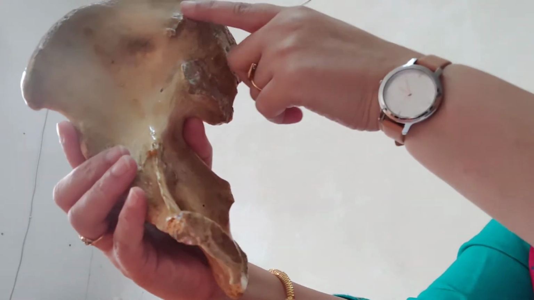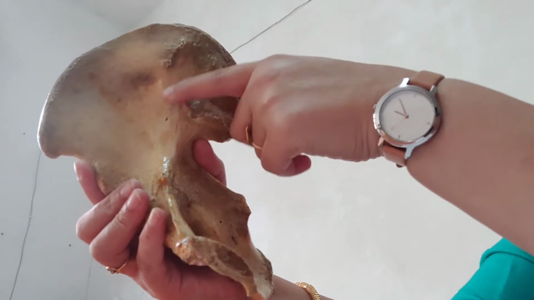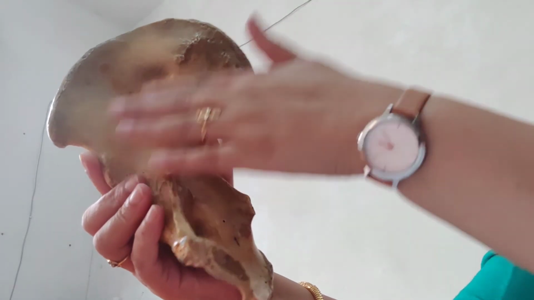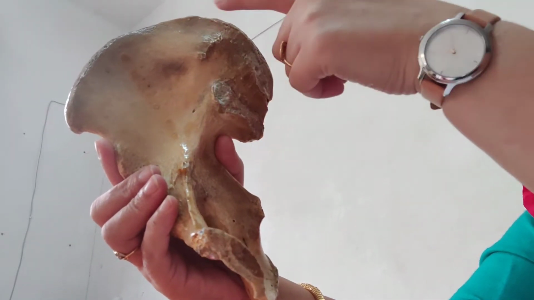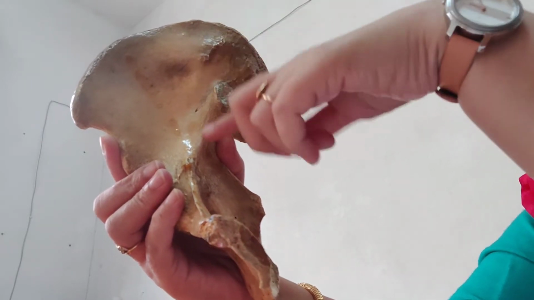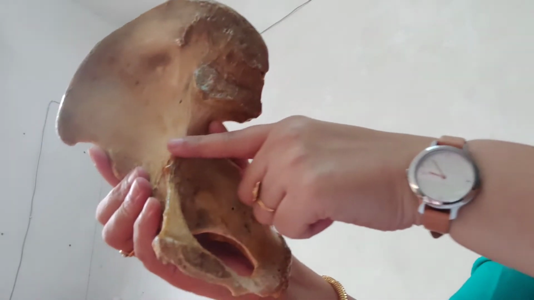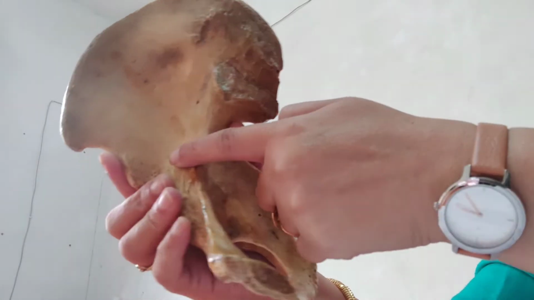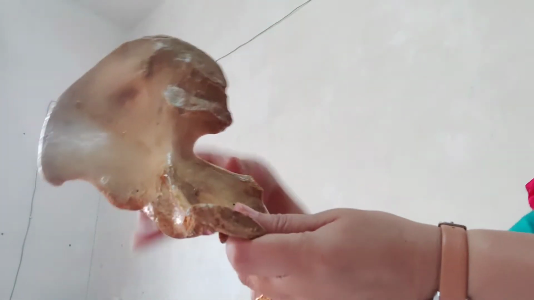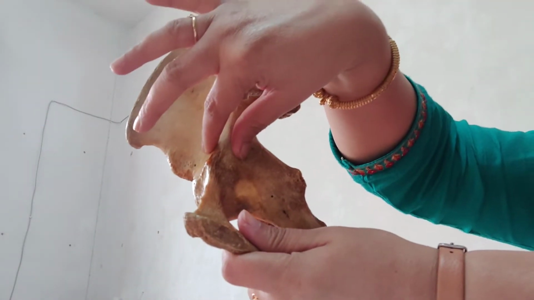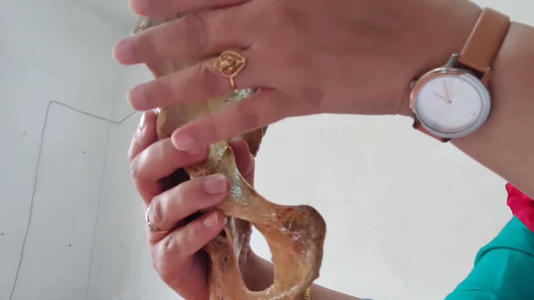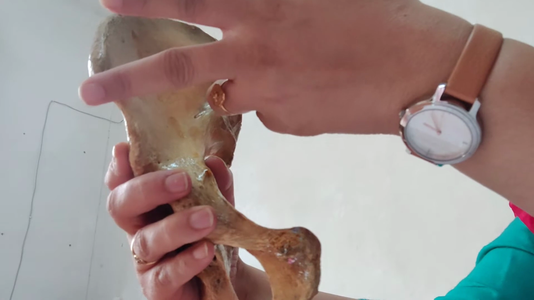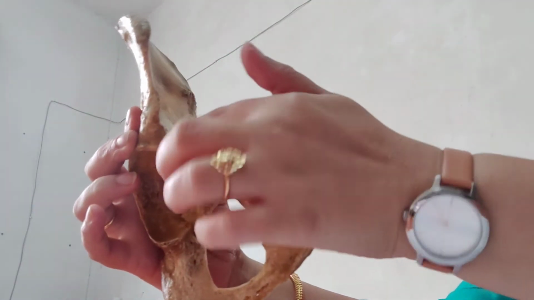This is the anterior border of the ilium, and there is one more border, that is the medial border, which is present on the inner surface of the ilium. This is the medial border which extends from the iliac crest till the iliopubic eminence. This eminence you can see here, this is the iliopubic eminence which I am holding. Okay, the anterior border extends from the anterior superior iliac spine till the acetabulum.